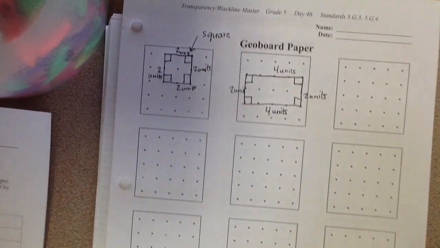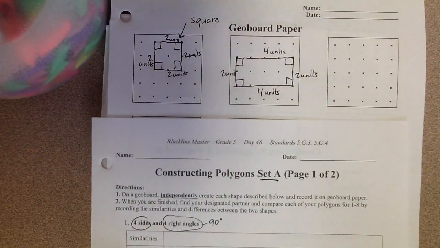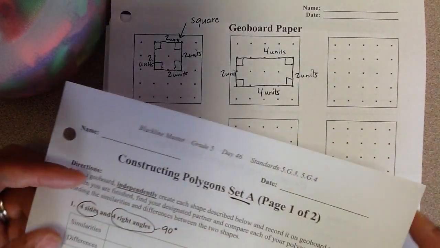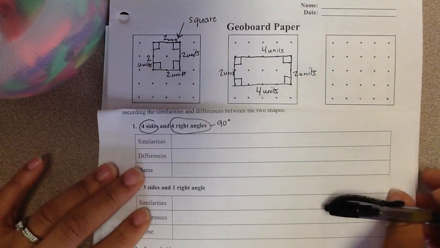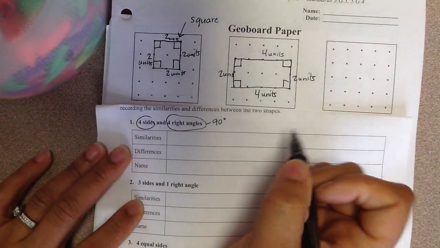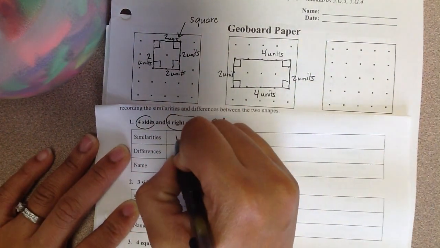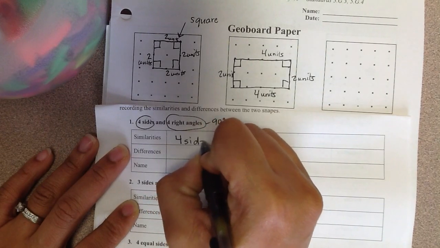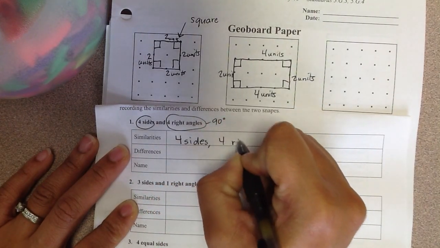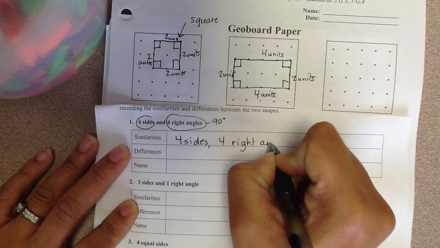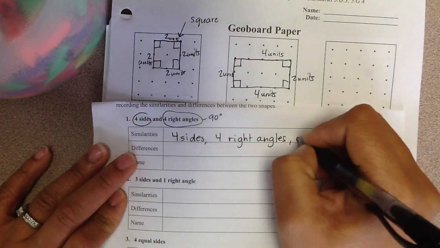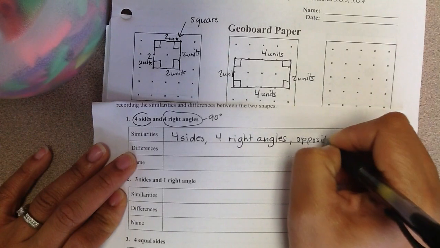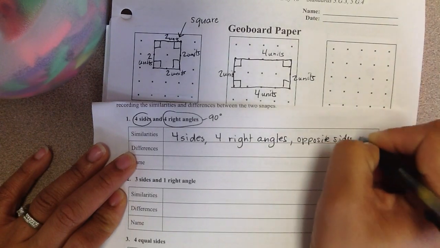Okay, so when I look at my two shapes I created, I'm going to go back to my constructing polygon set A. Just going to fold it over there so it'll fit on this paper so we can see it all. The similarities that they have: they both have 4 sides. They both have 4 right angles. Okay, and both have opposite sides congruent.